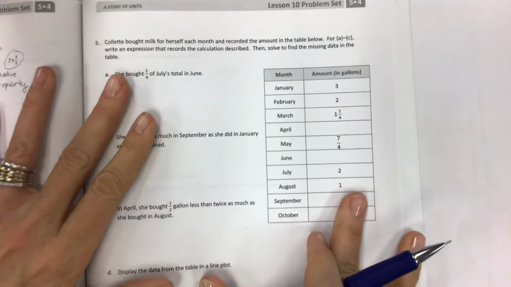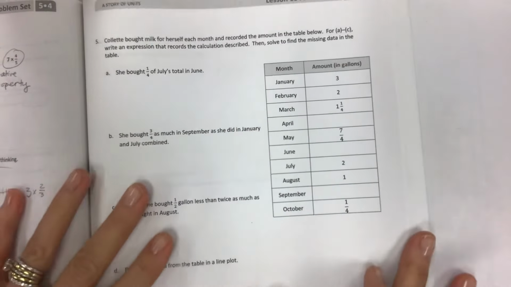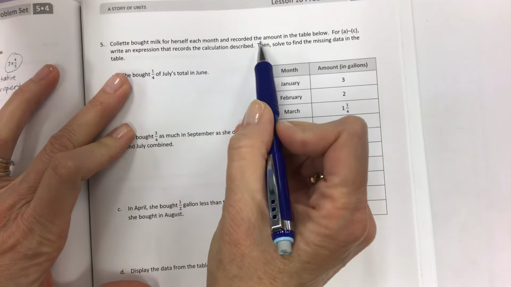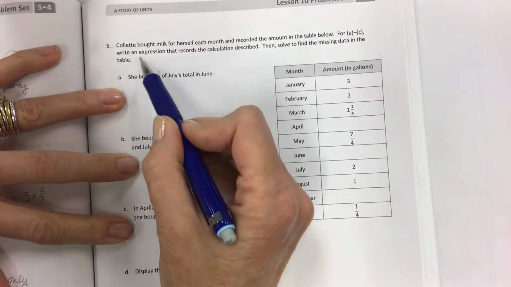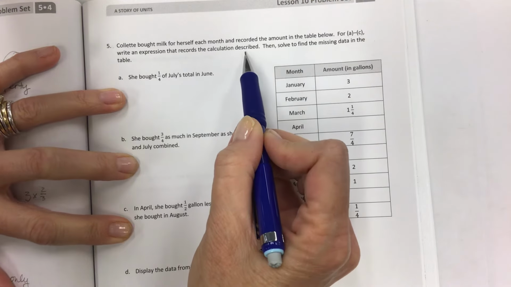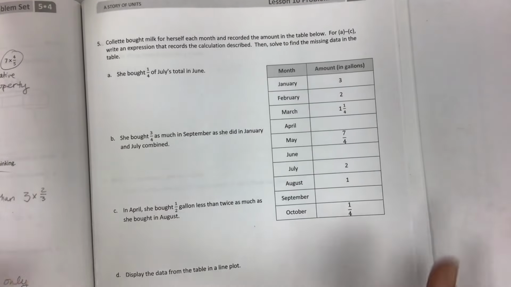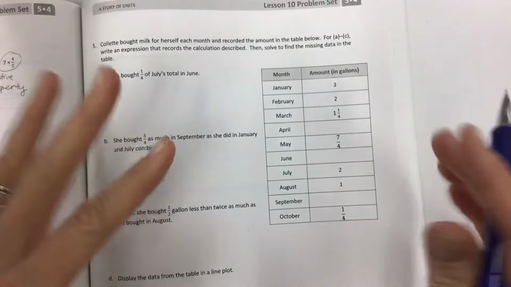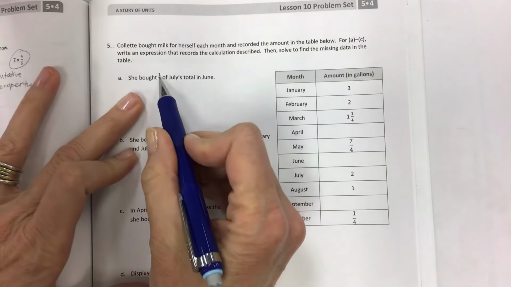Okay, now we have to rush over to this last page because there's a whole big section here. They really know how to overdo it. Colette bought milk for herself each month and recorded the amount in the table below. For A through C, write an expression that records the calculation described. Then solve to find the missing data in the table. So it's kind of a lot, but it's all about understanding data. And this is a real world problem, so it's very important.